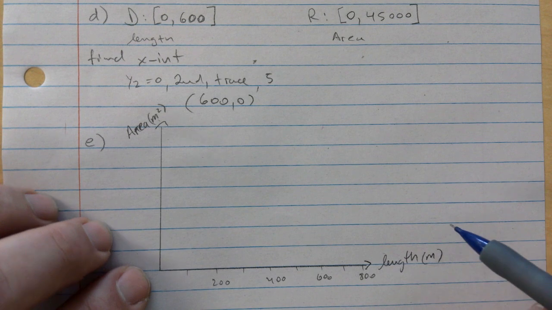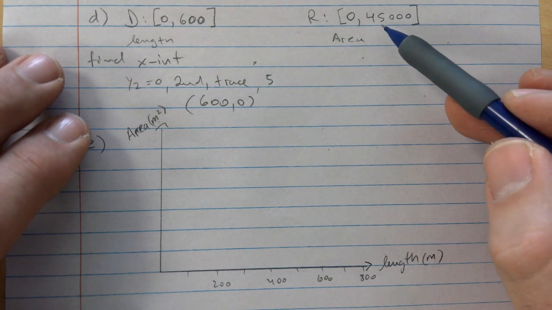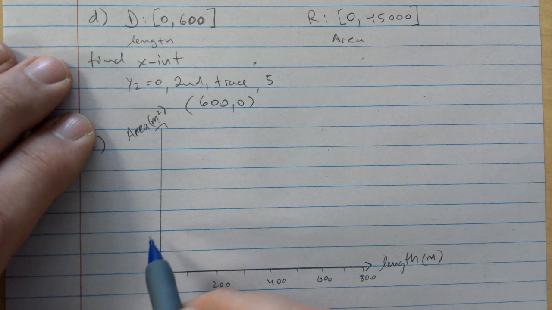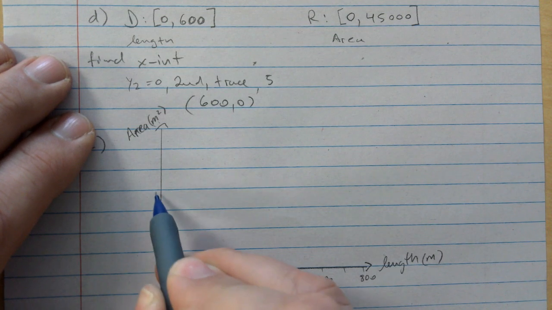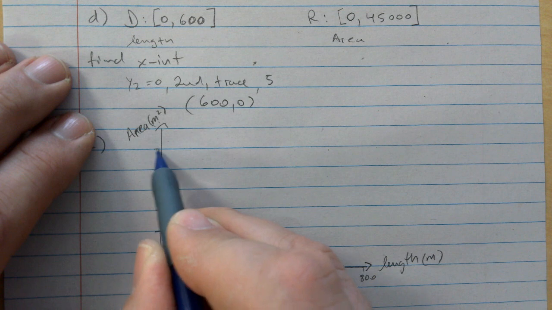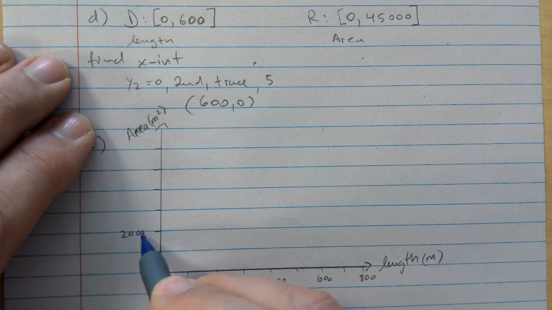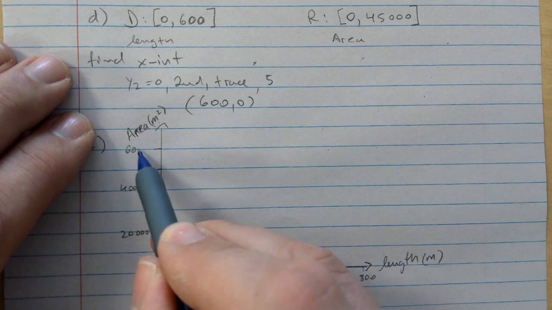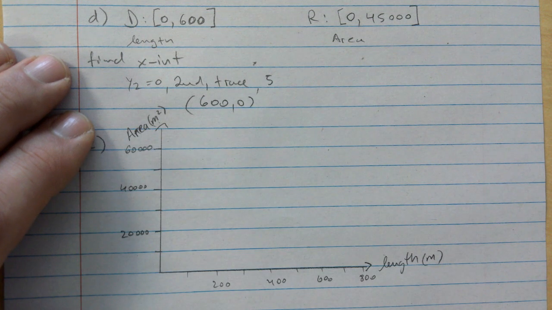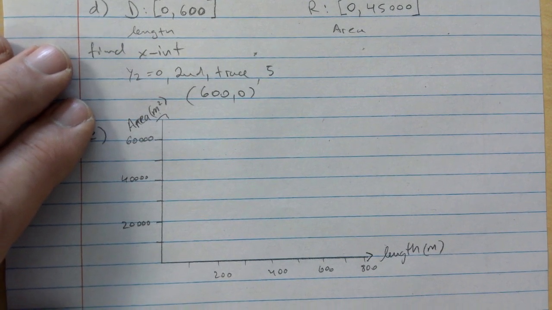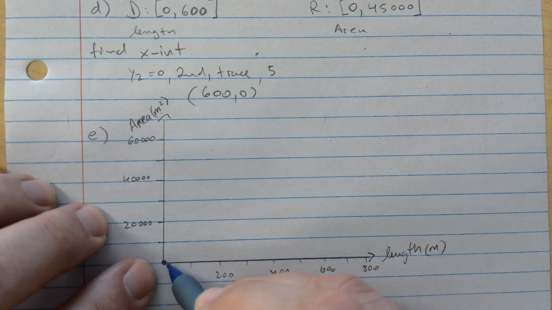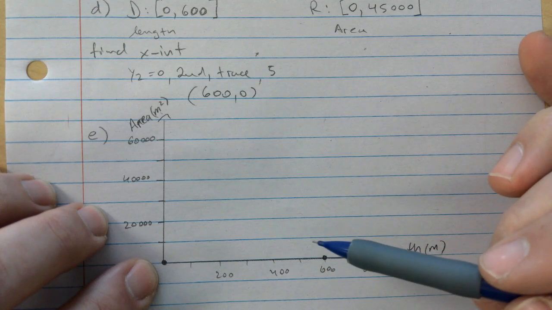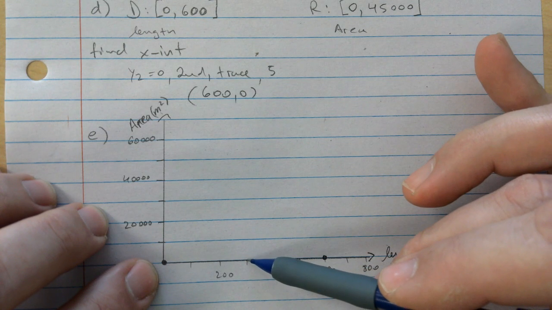And then I need to have 45,000 going on my y-axis. So 10,000 at a time should work. 20,000, 40,000, 60,000. There you go. The scale works. I make it fit. 0 here, 600, 0 there. 300 is right here.